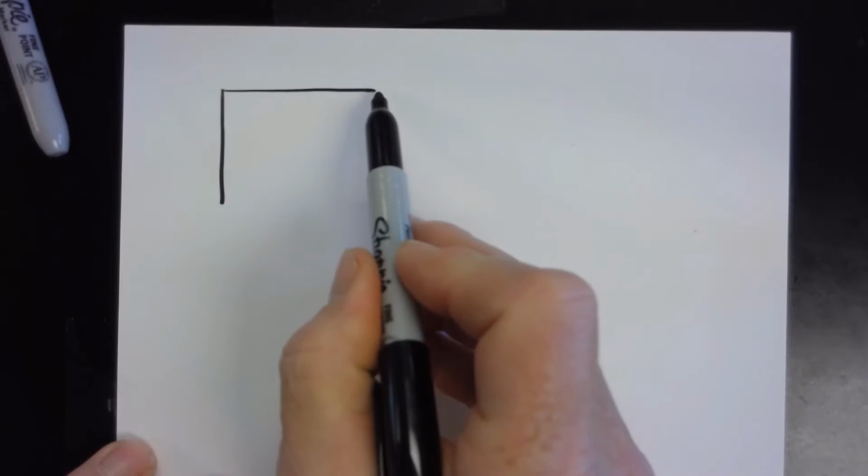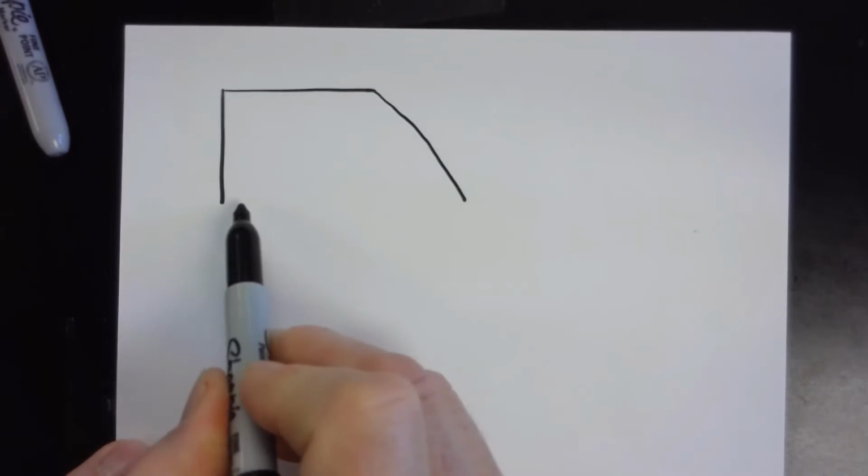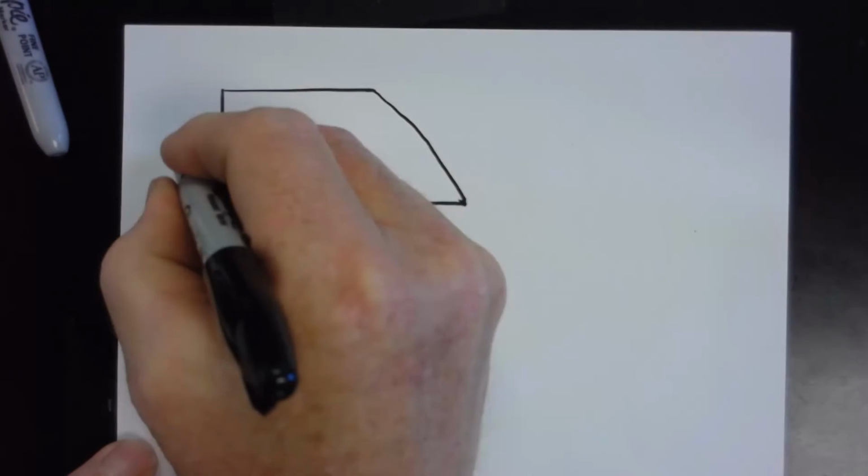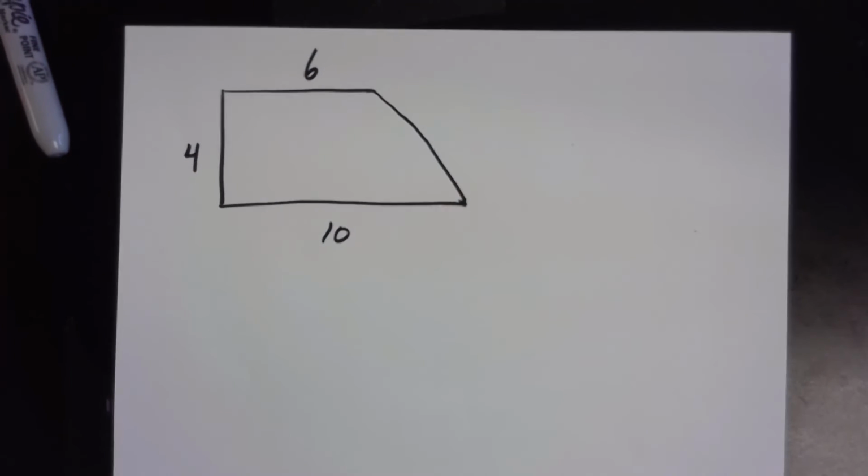Okay, well, I think you guys are pretty good already at rectangles and triangles, right? So how about a rectangle with a triangle connected to it? That's when you got to cut it. So is there a formula for this shape?